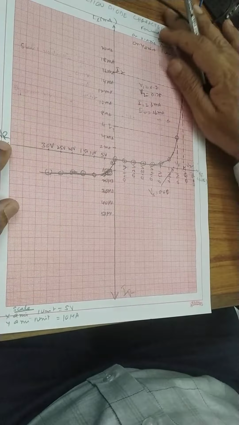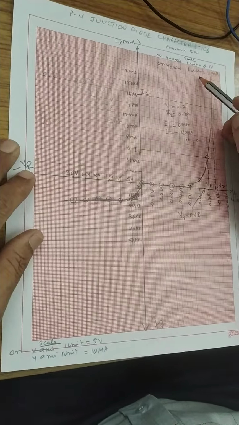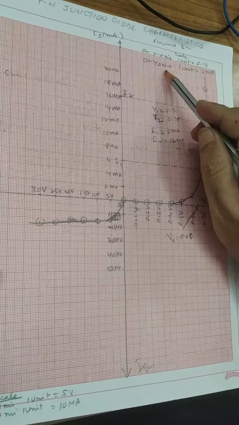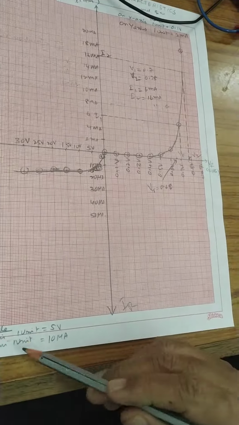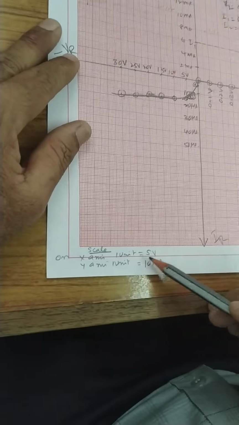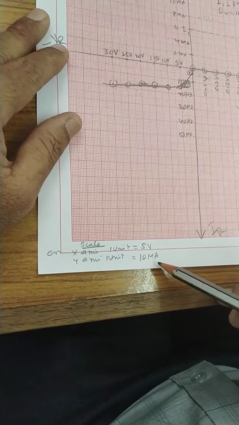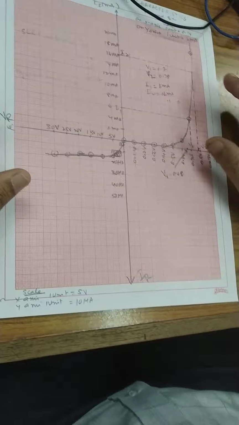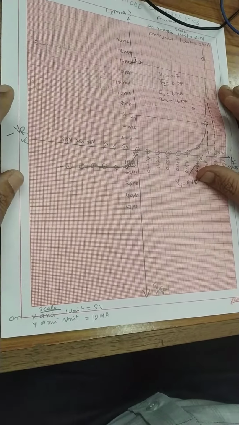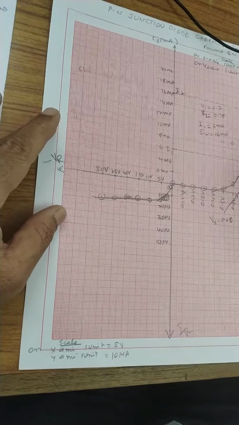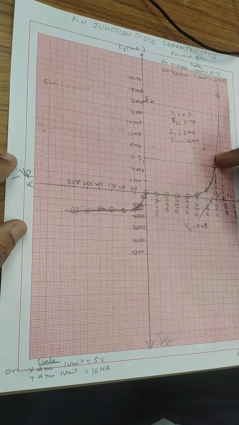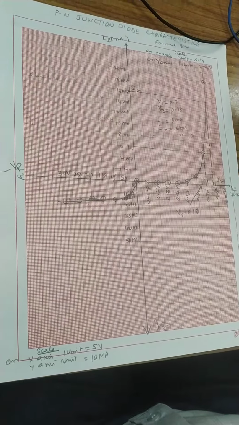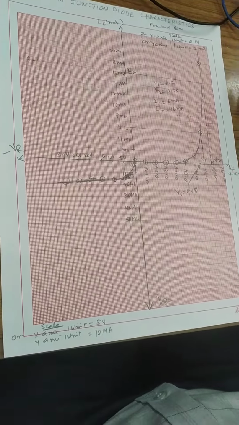We also have to mention the scale. For forward bias, on the x-axis 1 unit is equal to 0.1 volt, and on the y-axis 1 unit is equal to 2 milli. For reverse bias, on the x-axis 1 unit is equal to 5 volts, and on the y-axis 1 unit is equal to 10 micro. According to the scale we will get the graph. So these are the forward bias characteristics and reverse bias characteristics for a given PN junction diode.